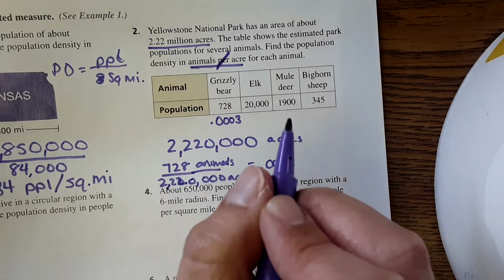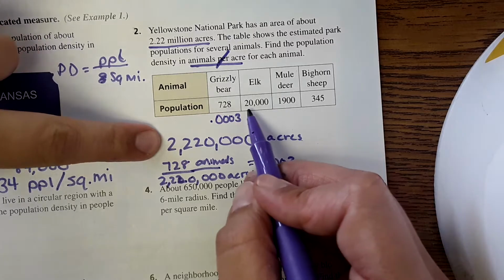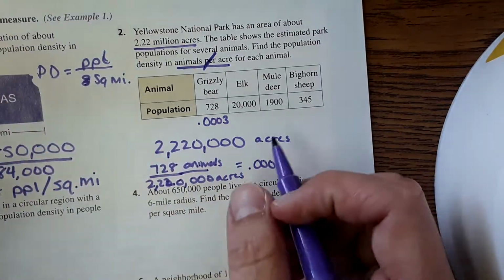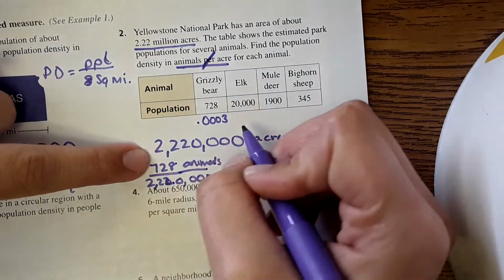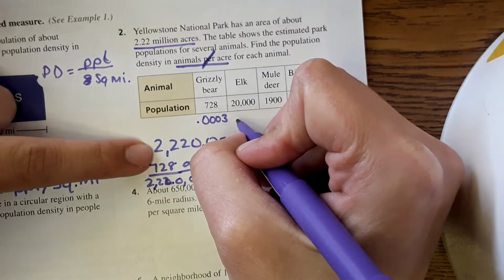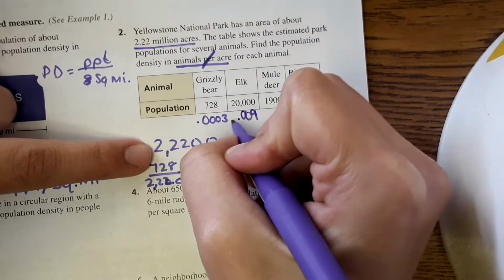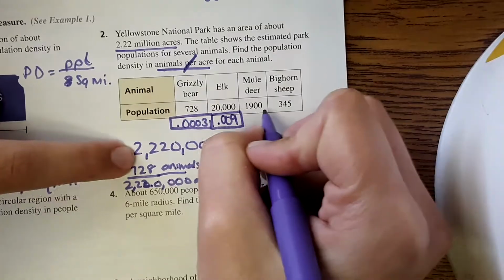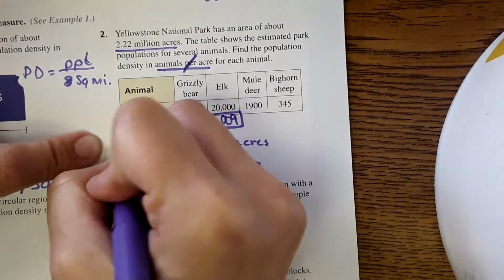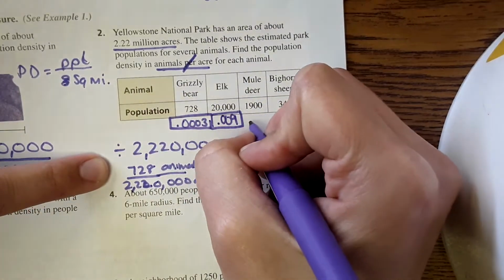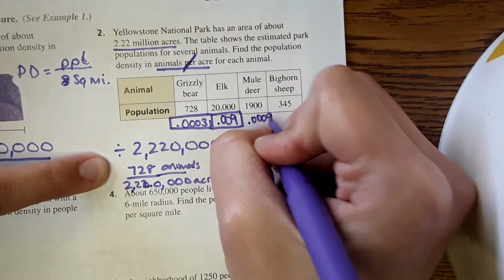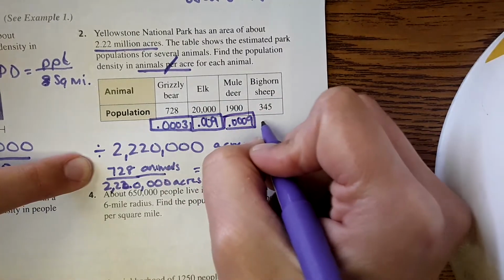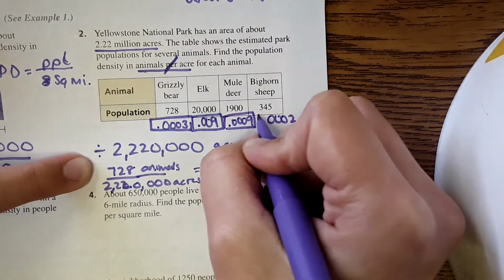And then we're going to do that for all of them. I'm not going to write it all out, but essentially I'm just dividing each one of these by the space, the area. So if you did 20,000 divided by this, you would get 0.009. If you did 1,900 divided by this number, it would come out to 0.0009. And then over here, 0.0002.